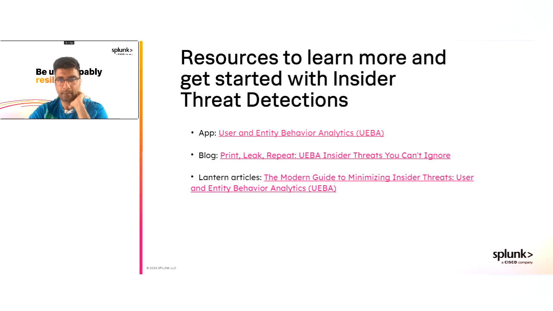So this is the UEBA dashboard I mentioned. The top goal of the dashboard is to help analysts see who are the top risky users and risky assets that they need to look into based on the risk score. So we have the risk score to help analysts prioritize. We also have a feature we call the watch list, which allows analysts to build a specific watch list for service accounts and for privileged accounts, so they can be monitored closely.